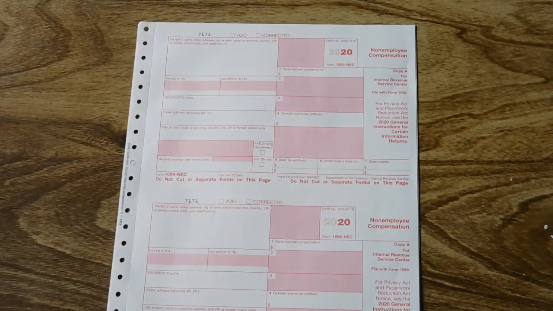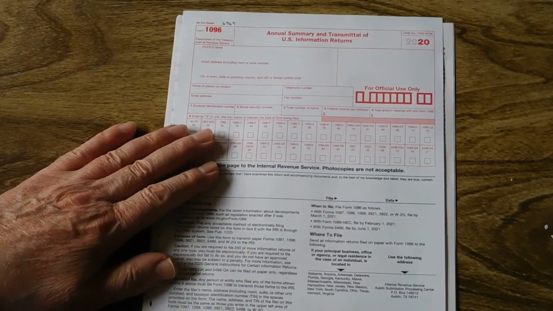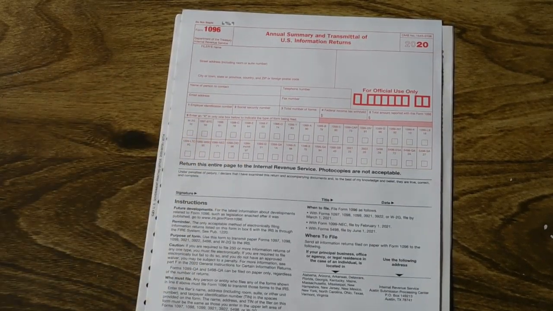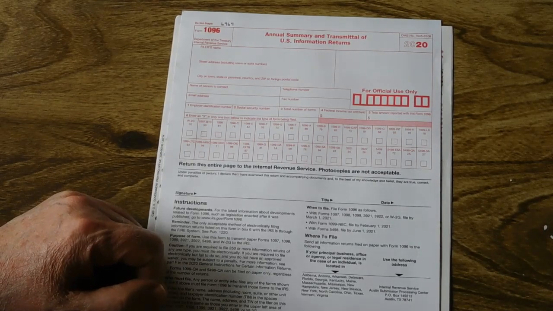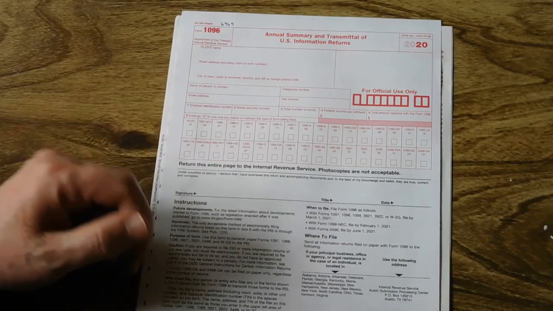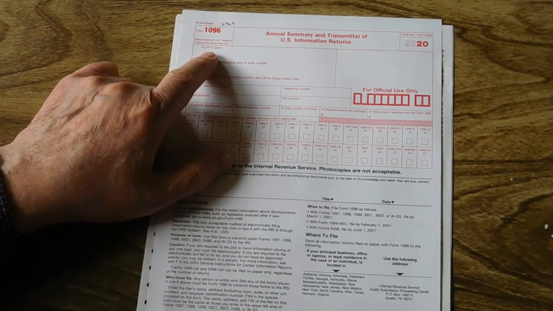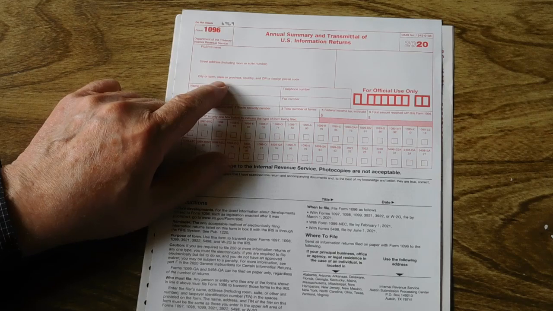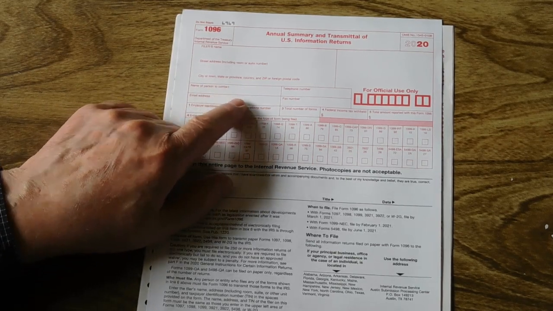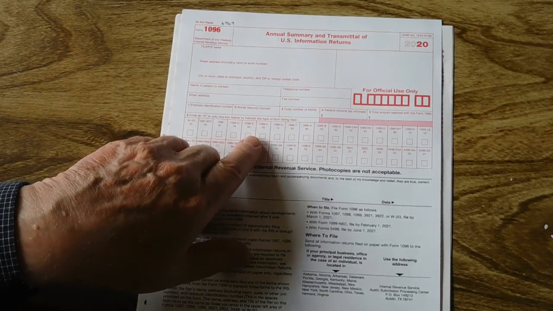Now, when you send these forms to the IRS, you use this form here. This is essentially a cover letter. The 1096, Form 1096, it goes with all of the 1099 forms that you send. So you fill out your filer name, which is the same as the payer name. You're the payer, so you put your name here and your address and your contact information, telephone number, email address. If you have a fax number, put that in there.